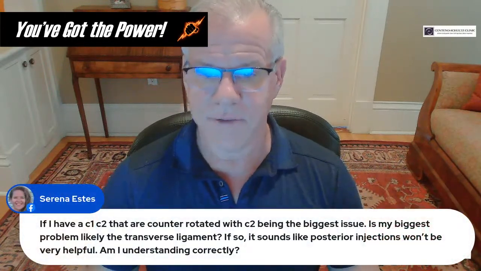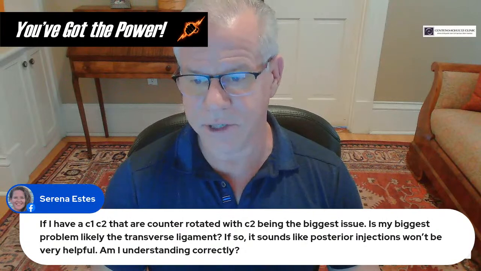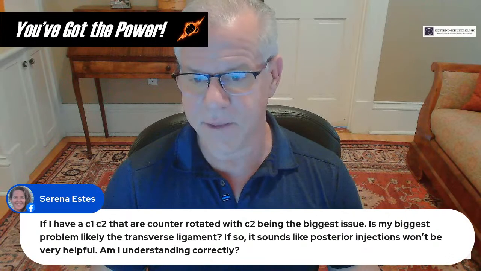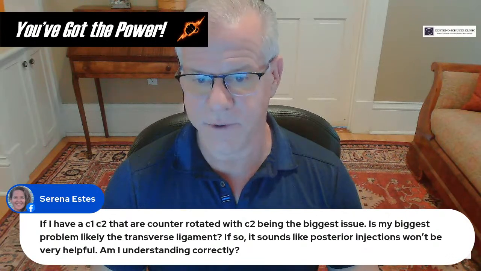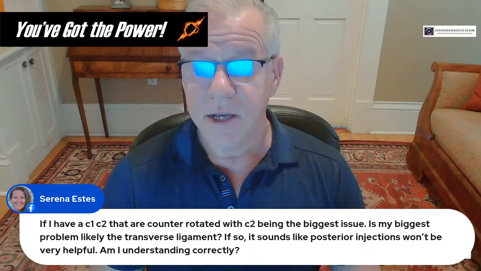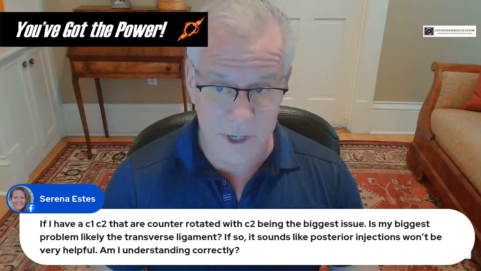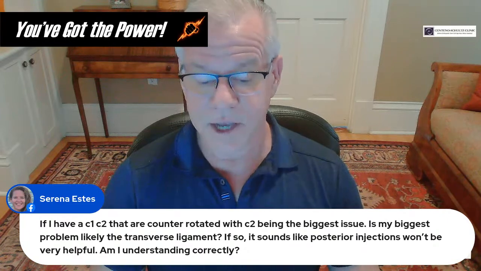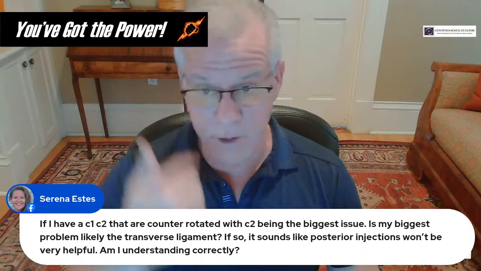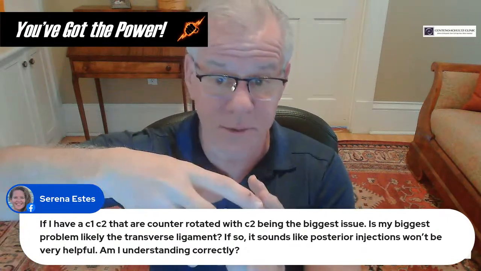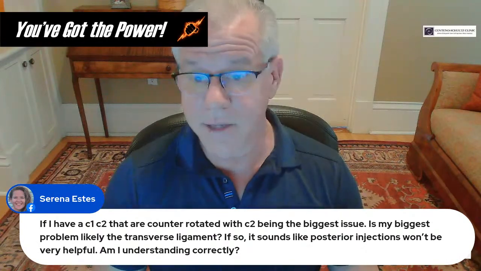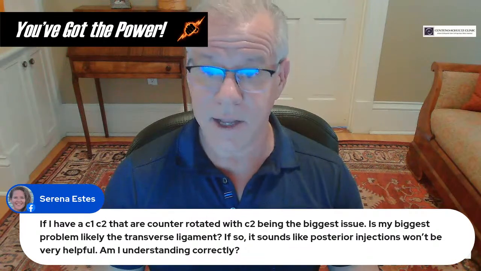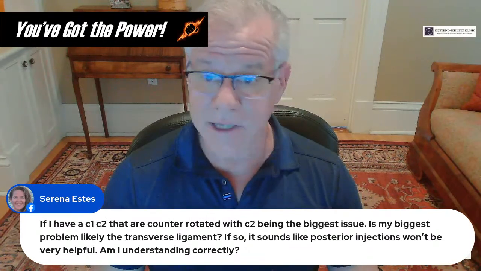Serena, if you have C1-2 that are counter-rotated, with C2 being the biggest issue, is my biggest problem likely the transverse ligament? If so, it sounds like posterior injections won't be very helpful. So C1, C2 chronic rotation can be caused by lots of different things. One of the things it can be caused by is a scoliosis. So there's a rotational motion. But if it's not caused by something from below, like a scoliosis, then the next biggest cause would be a lax alar ligament.